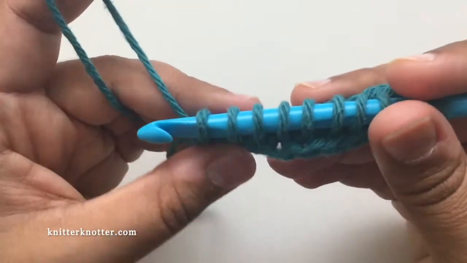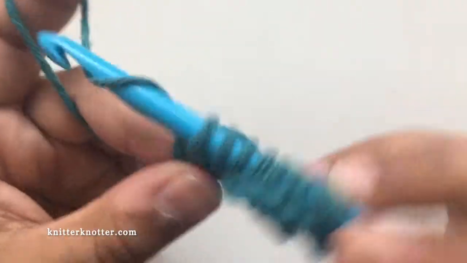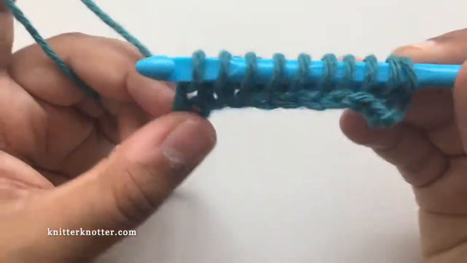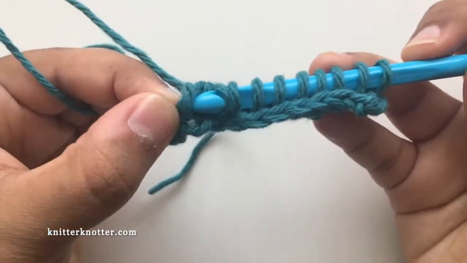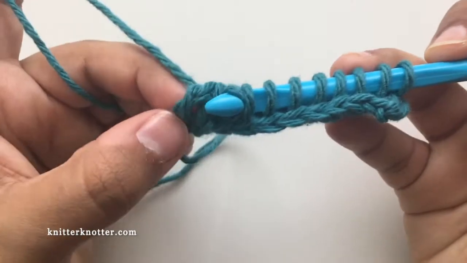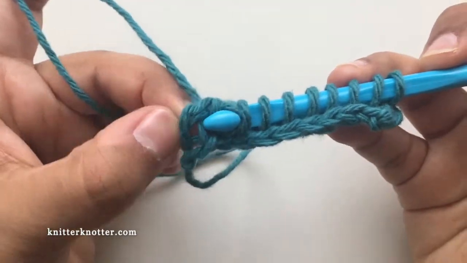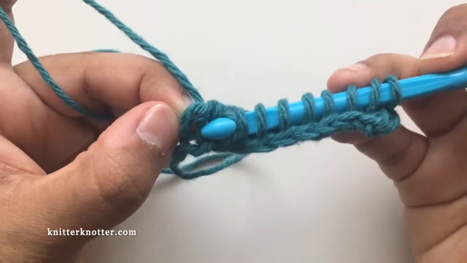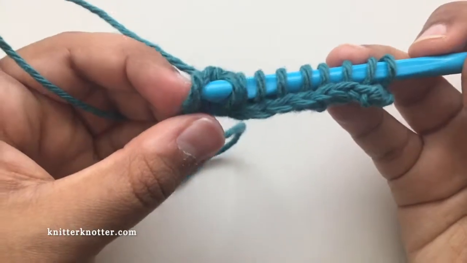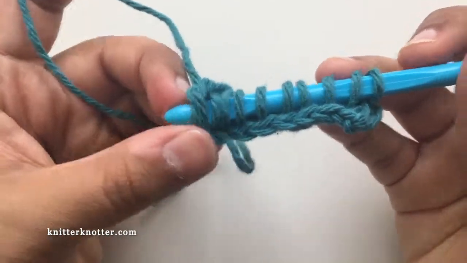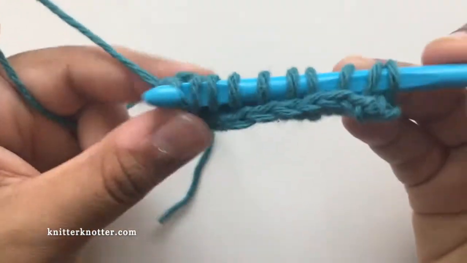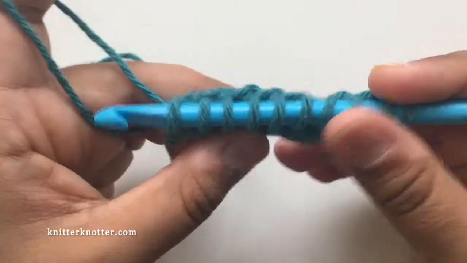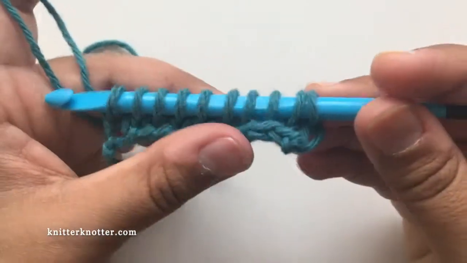The last stitch is made differently. If you see, there are a total of three vertical bars. This one at the back, and then there are two here. So I'm going to insert my hook so that I pick up the last two vertical bars, yarn over and pull through. So that's my last stitch. That's how it looks.